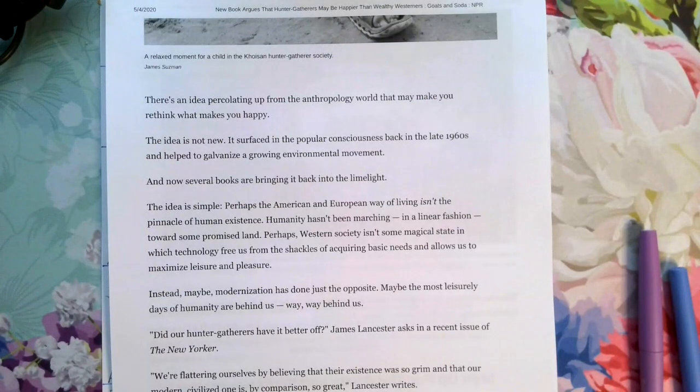And I'm going to read you a little bit of the article, and I'm going to stop when I get to my evidence, because the next step is to read. You're going to read an article and look for evidence.